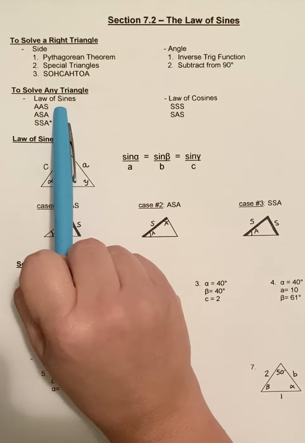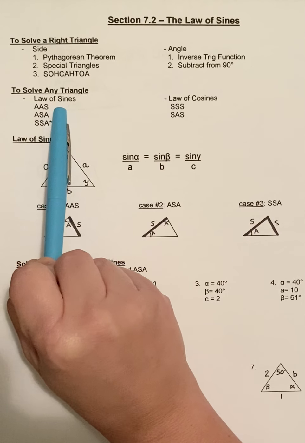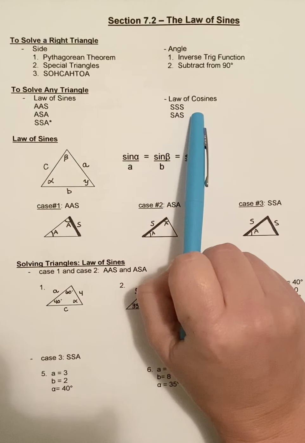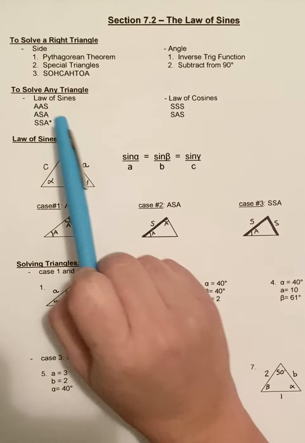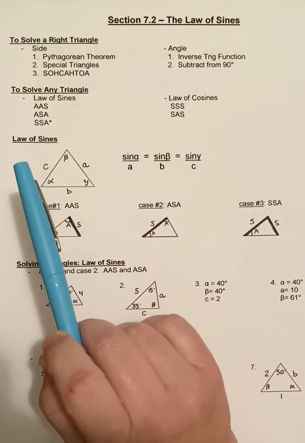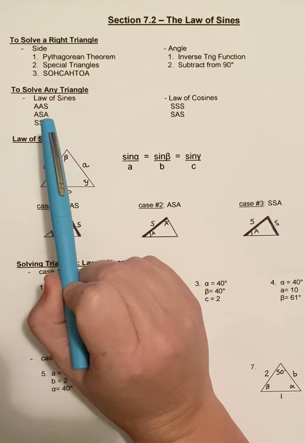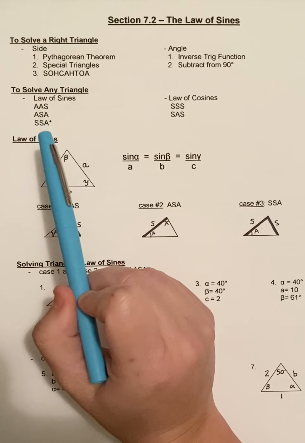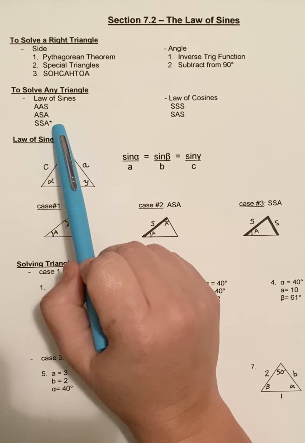And we can do two things. We can use the law of sines, which is what we're going to talk about today, or we can use the law of cosines. So let's look at these cases in which we use the law of sines versus the law of cosines. Now, back in geometry, you talked about triangle congruence statements, and they look like letters combined together.